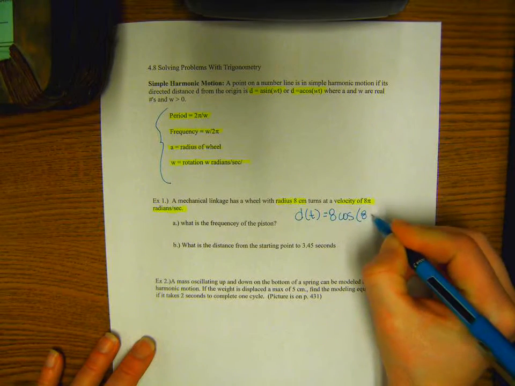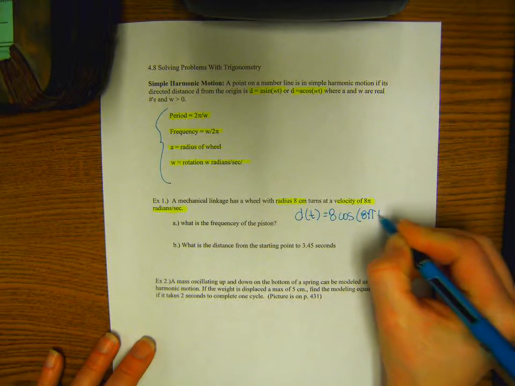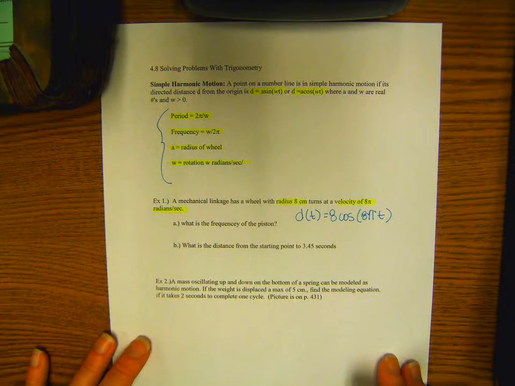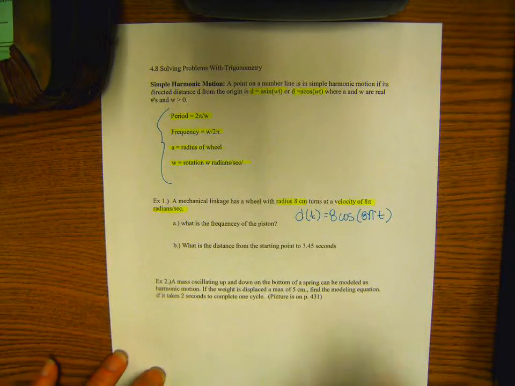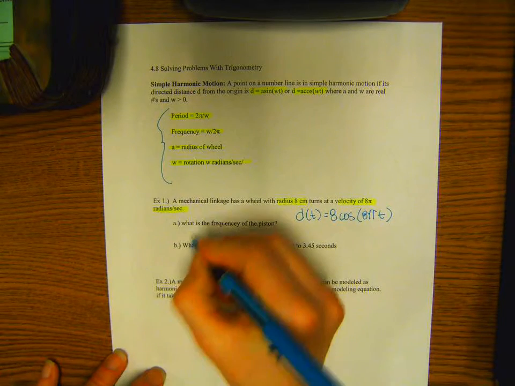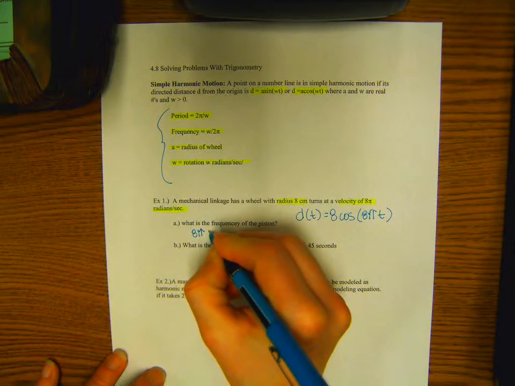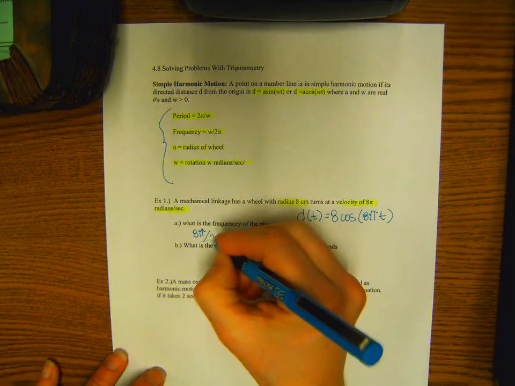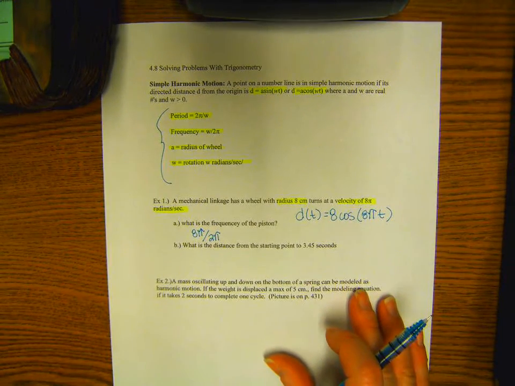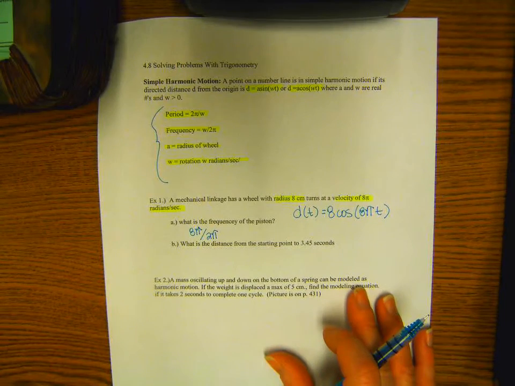and then a T. So what is the frequency then of the piston? So I'm going to use my frequency formula, and I'm going to do W, which is 8 pi, divided by 2 pi. We will in a second, yes. But we can do 8 pi divided by 2 pi. What is the frequency? 4.